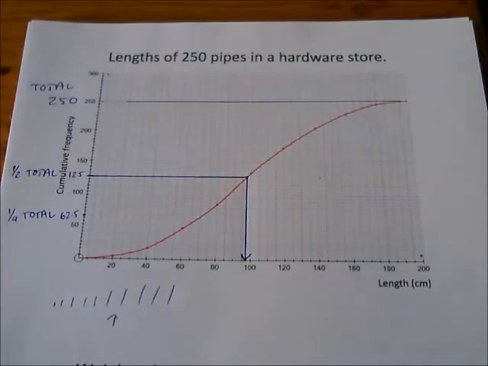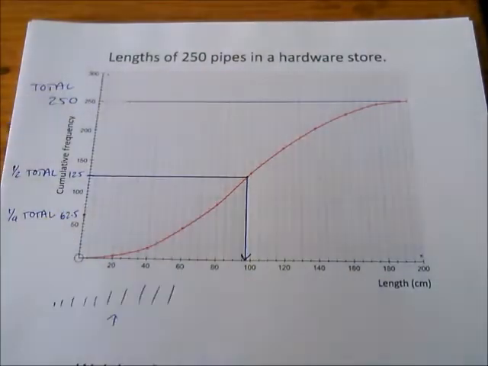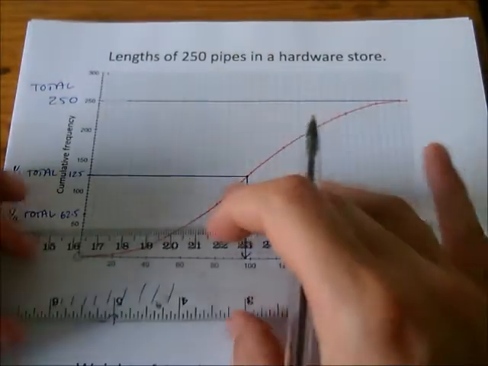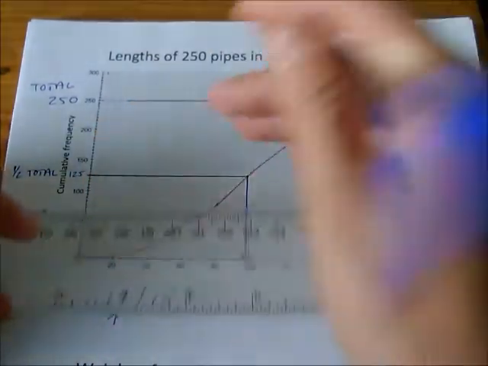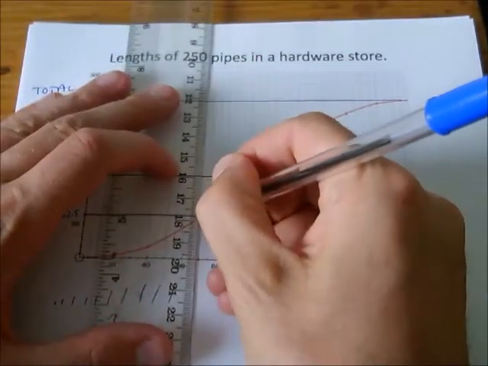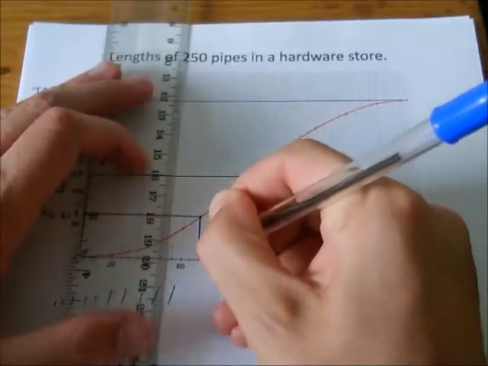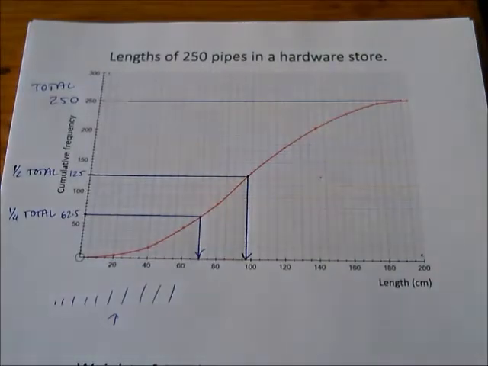And that number is a quarter of the way through your data. So you're going to draw a line across from that point, that position, and down, and this number here is your lower quartile. It's about 70.